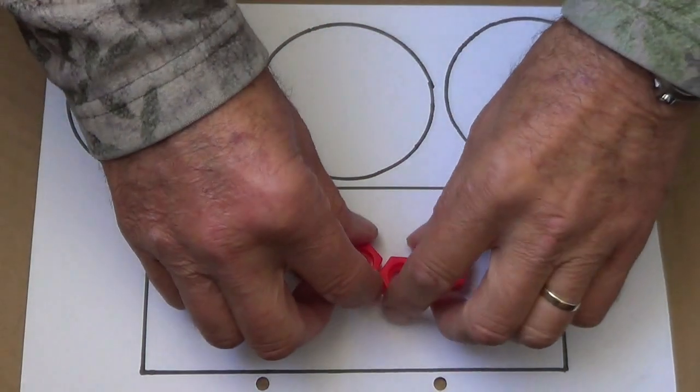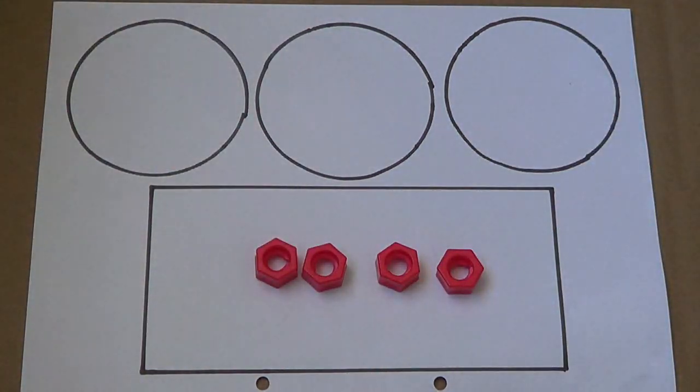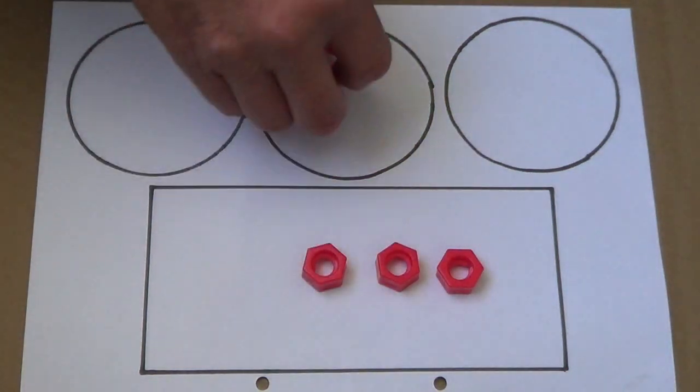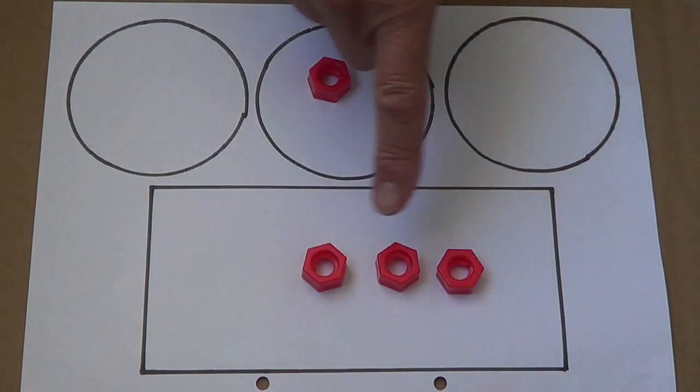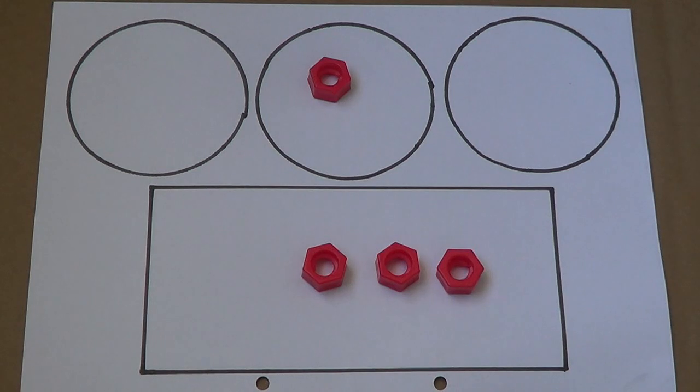Now we'll do subtraction. Going to leave 4 in the rectangle. 4 take away 1. So we take 1 away, we put it there. 4 take away 1 is 3. That's subtraction.